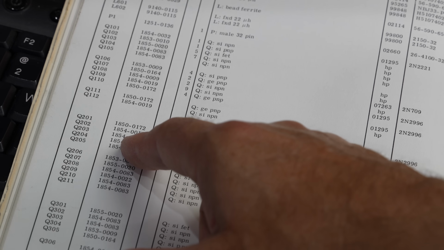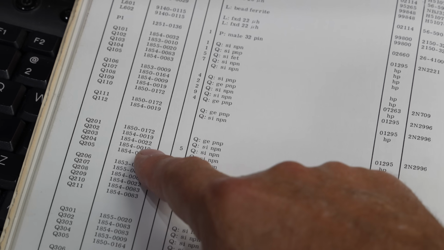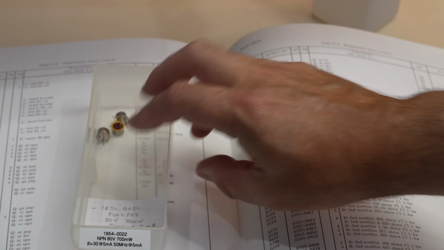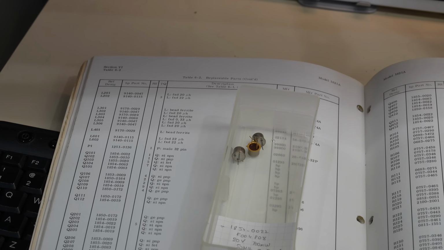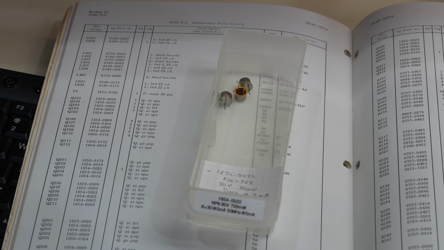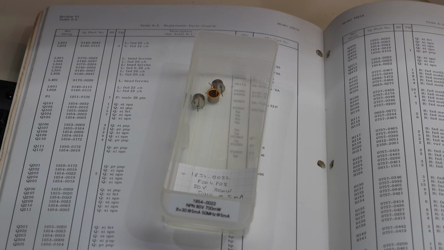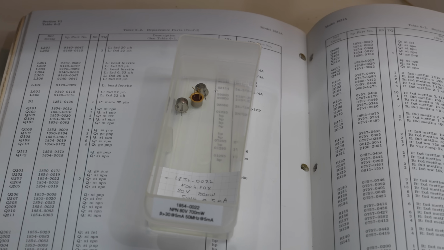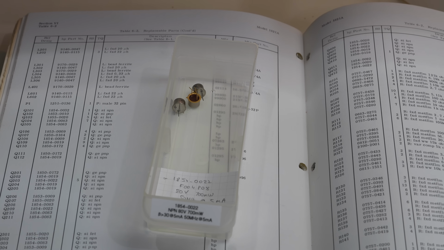Q203, and it's a 1854-022. It's not critical, but it needs to have the voltage. I happen to have it. It's an 80 volt transistor, as I expected. Any other 80 volt NPN in a can that looks like that would work just fine. Thank you very much. But since we have the exact replacement, that's what we're going to use.